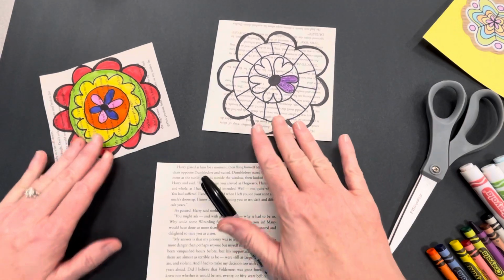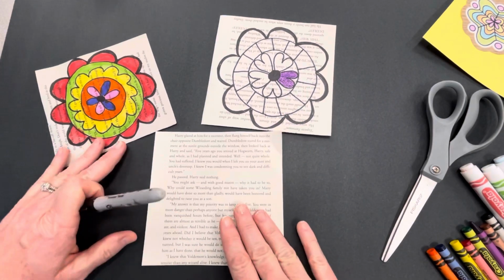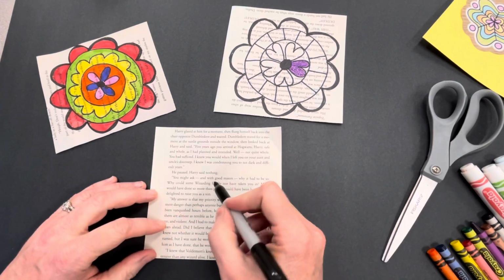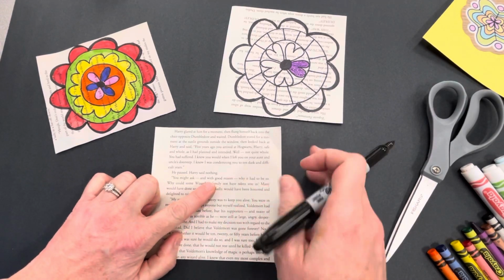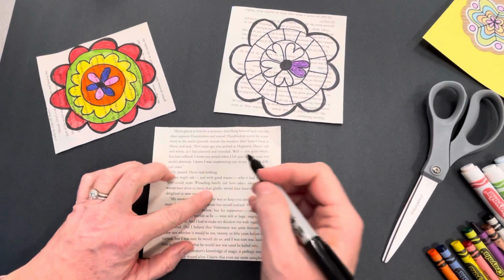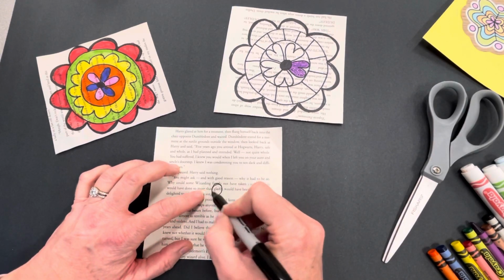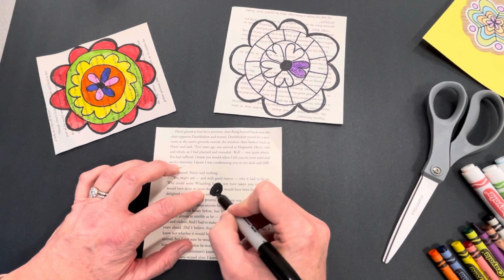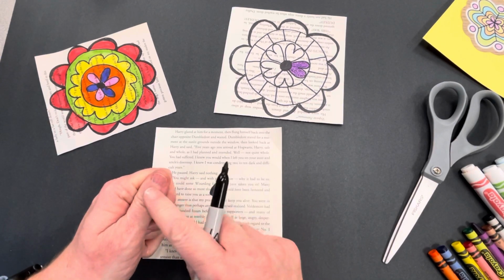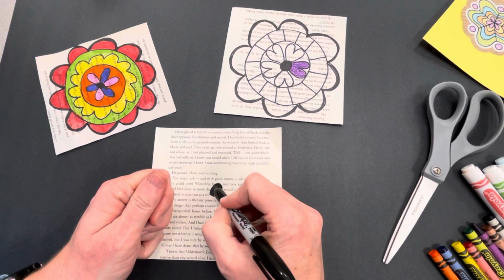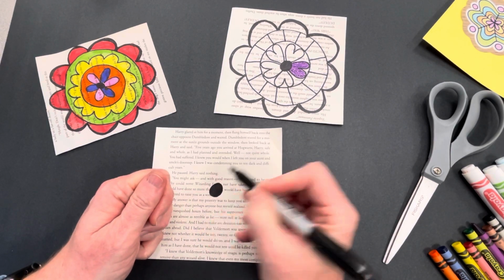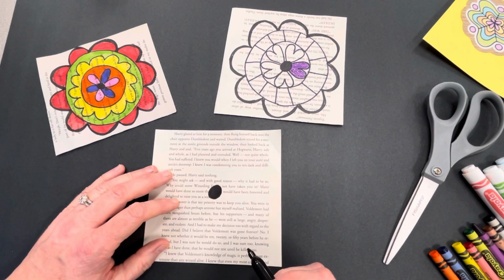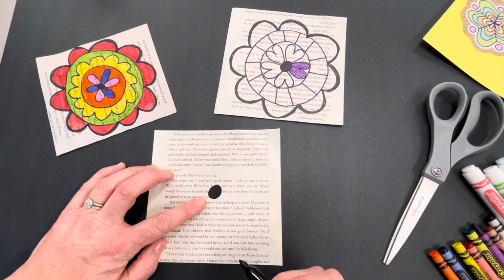The first thing that I need you to do is to take your Sharpie, and right in the middle of this book page, and it doesn't matter which side you use, you are going to put a dot and go ahead and color that in, maybe about the size of your thumbnail, okay? Don't do it too big and don't do it too small. About the size of your thumbnail, and fill it in.